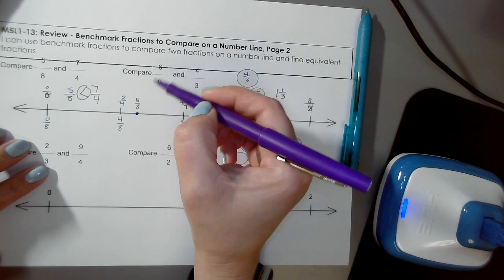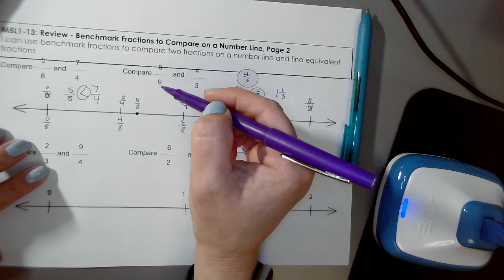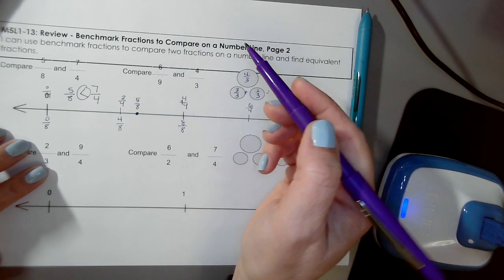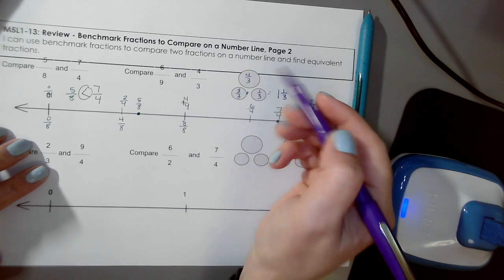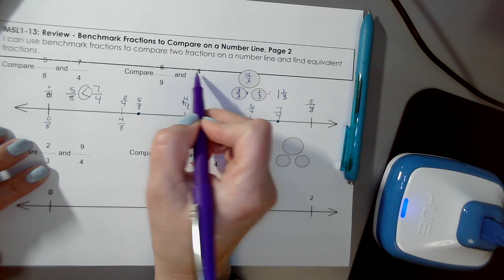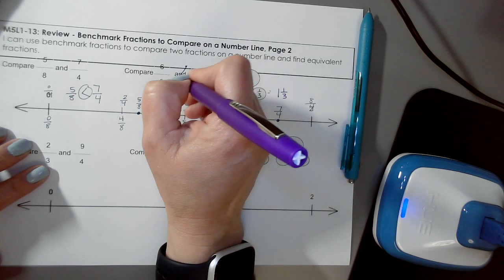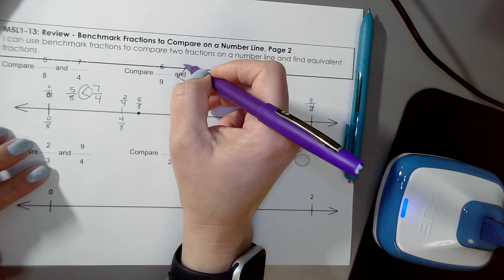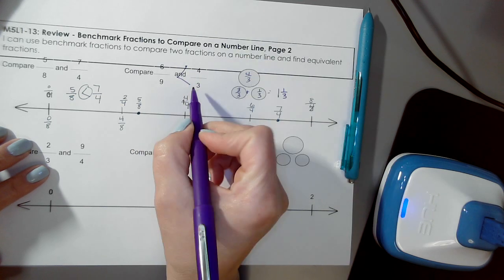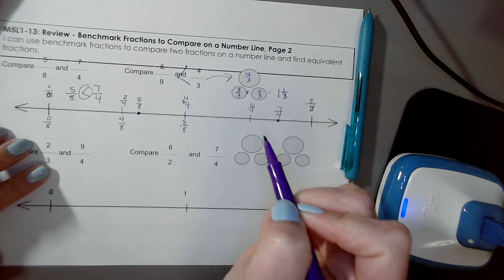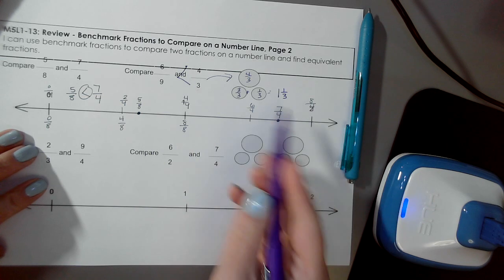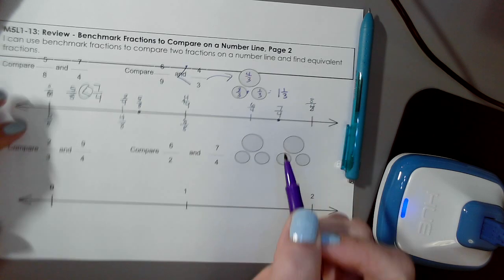It would just be 1/9 plus 1/9 plus 1/9 plus 1/9 plus 1/9 plus 1/9 is 6/9. So I already know when I'm comparing those numerators that 4/3 is greater than 6/9, or 6/9 is less than 4/3. Okay, by using this. So not only can you use a number line, I can also use my part whole.